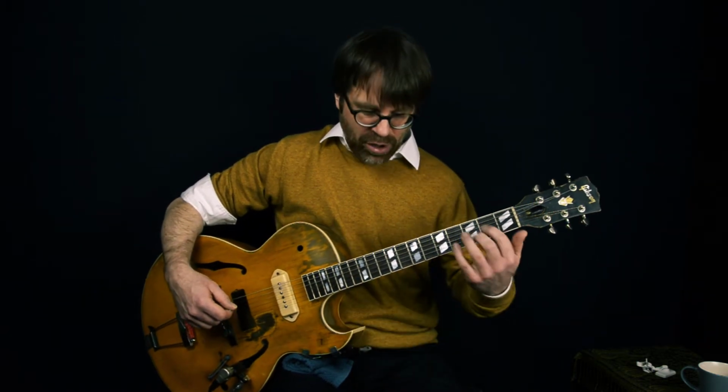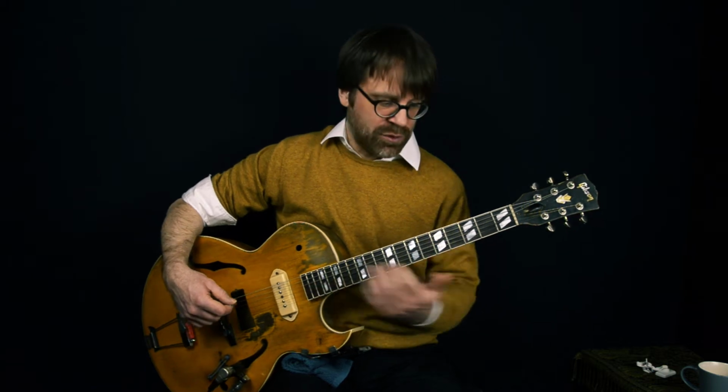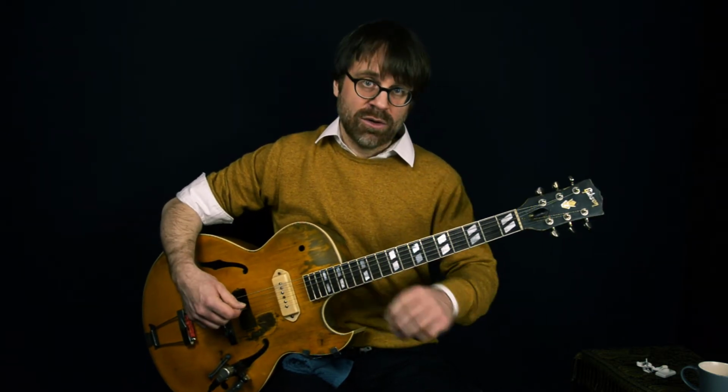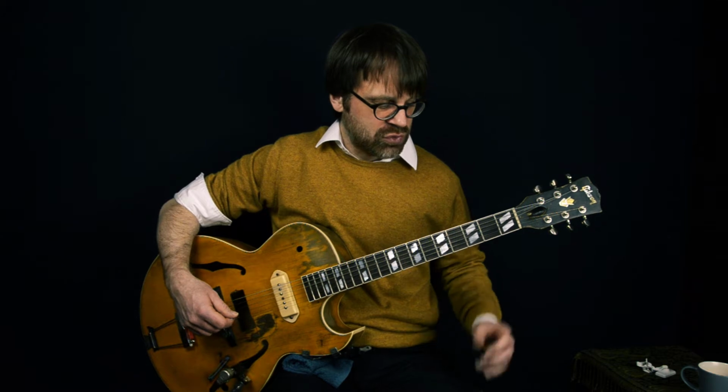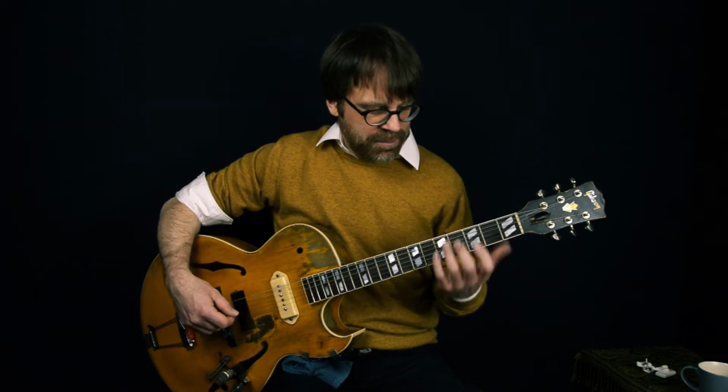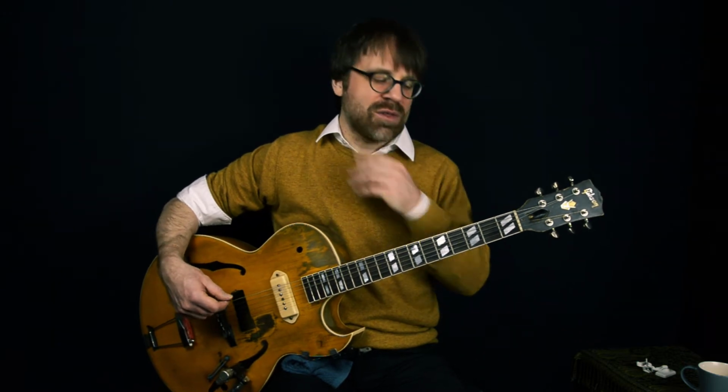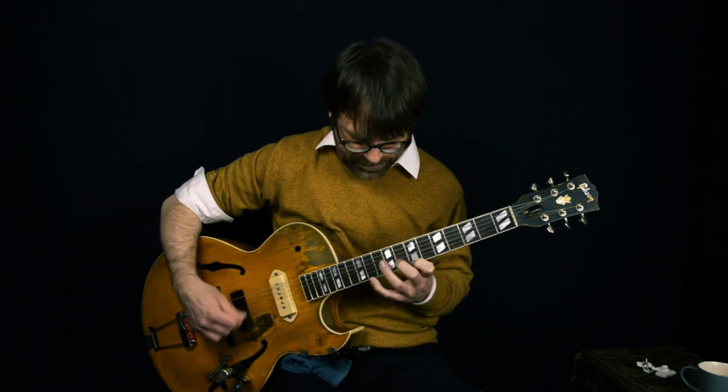So these are also very diagonal forms. We start here and we end here, so we have a huge range actually. But it's also kind of easy because we always have the same shape.